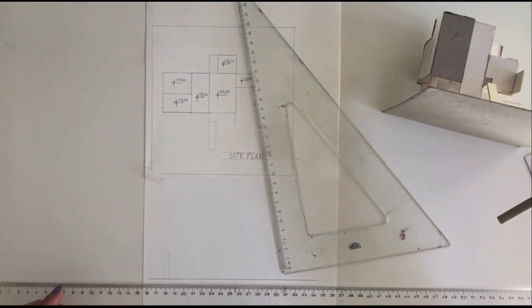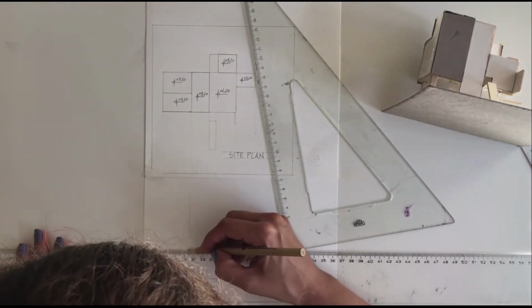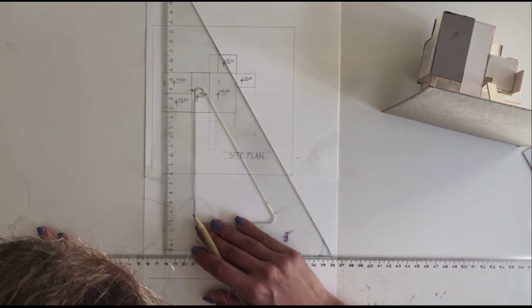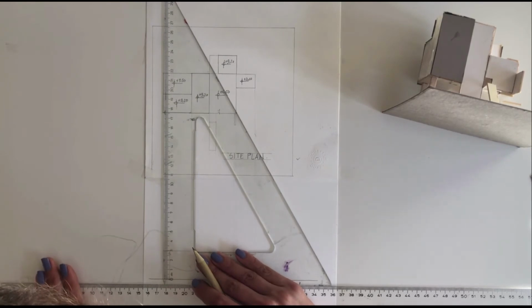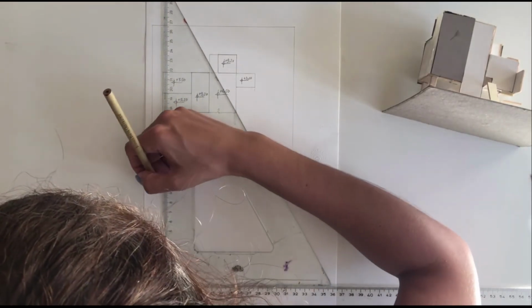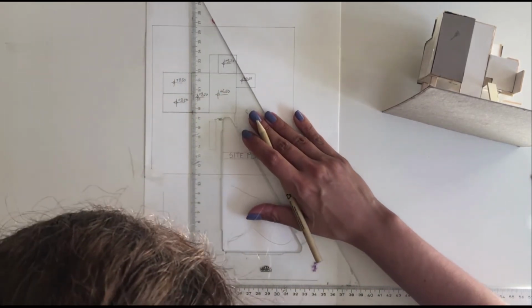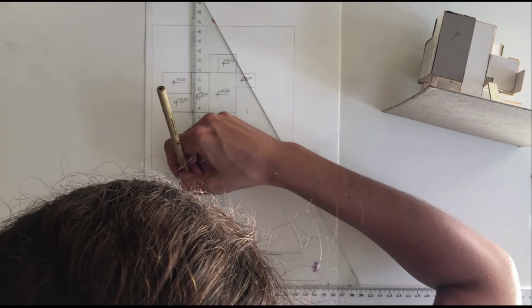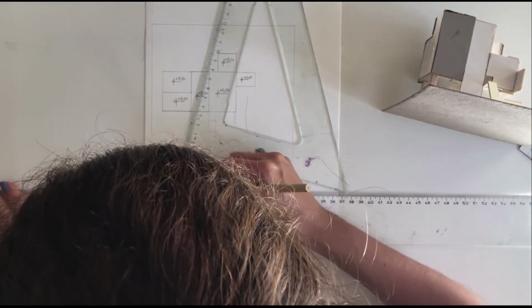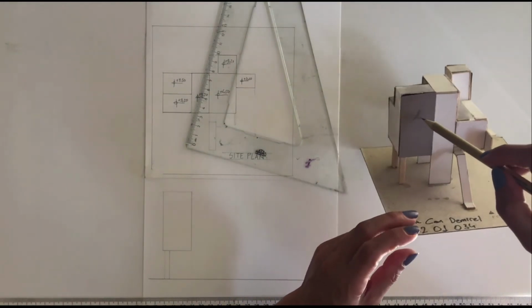Also I can check from here. It was 9 centimeters from the ground. Sorry, 9.2 centimeters. And yes, now I drew that surface.